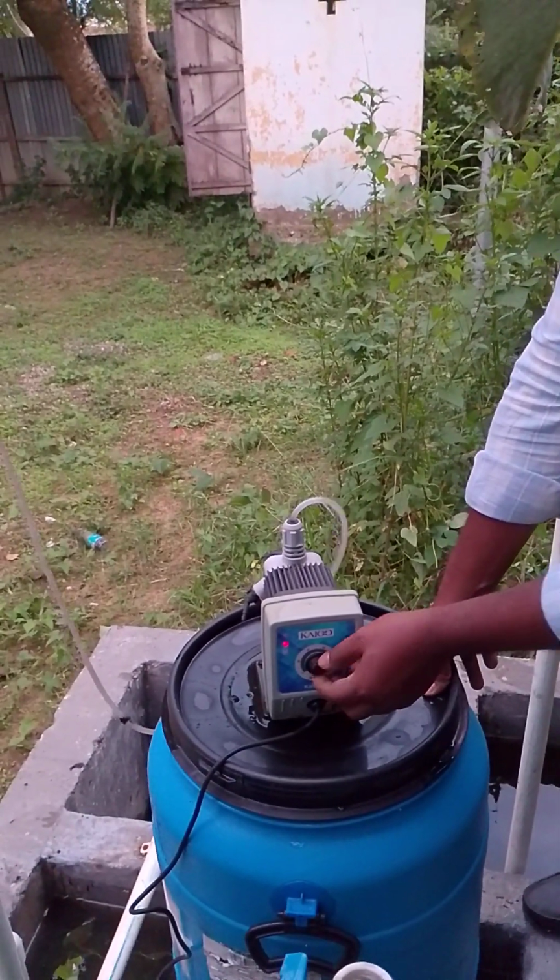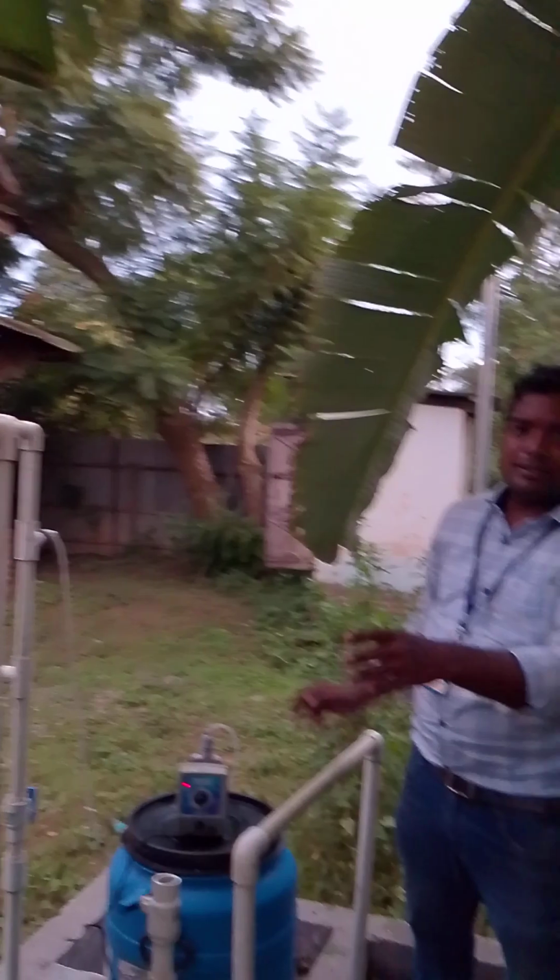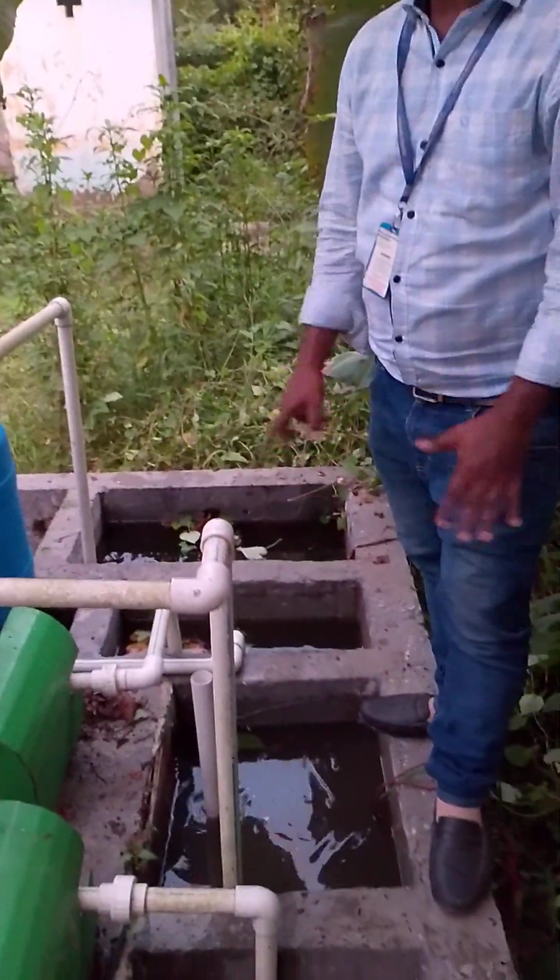You can adjust it. So whenever you are running the dosing pump, you have to turn on this filter pump. Simultaneously, the same 2 pumps have to be run. Okay, and I will show you where you have to add chemicals. You can add chemicals in this aeration tank. It will mix the chemicals in this tank and it will process.